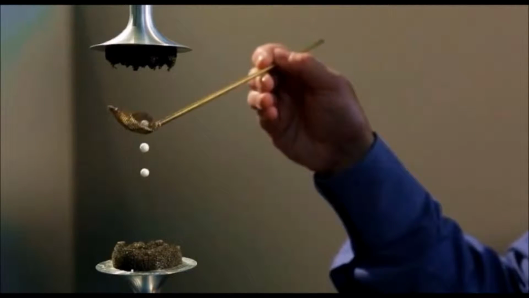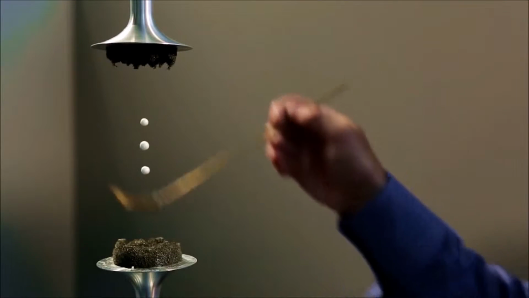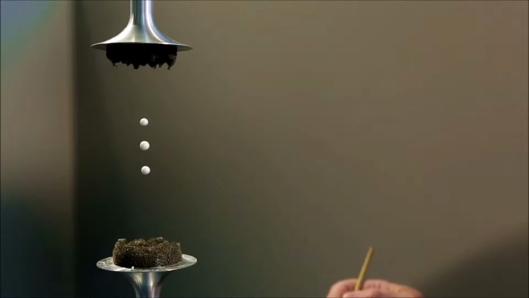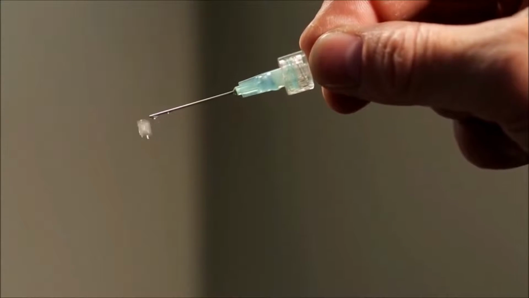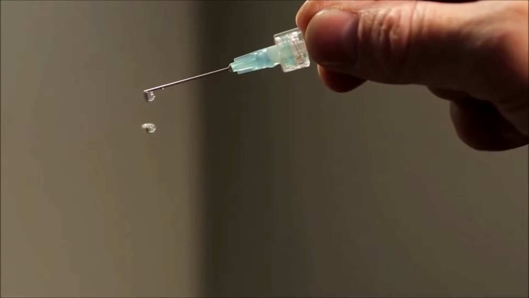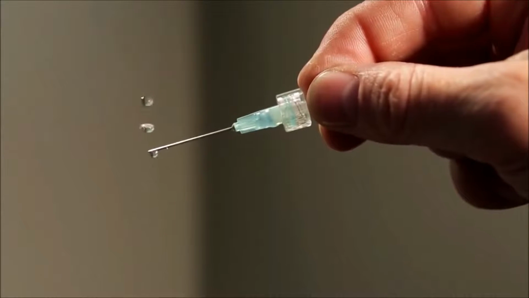Just to point your attention, you'll notice that there's actually two speakers in the setup, one above and one below the polystyrene balls. And also you notice that they're actually levitating. There's no strings or anything attached to them. They're just free floating in space. And you'll see the same thing here now happening, but with little water droplets using a little syringe.